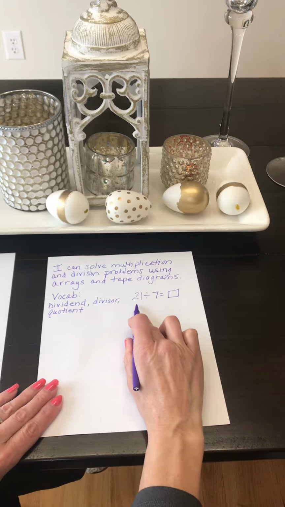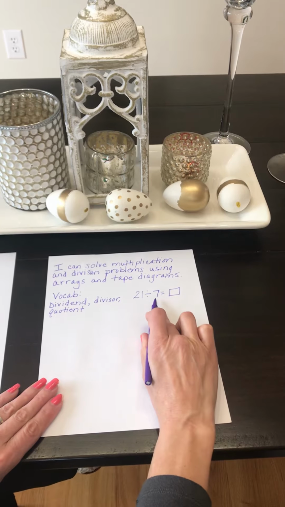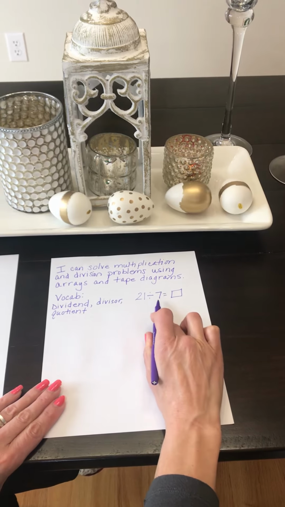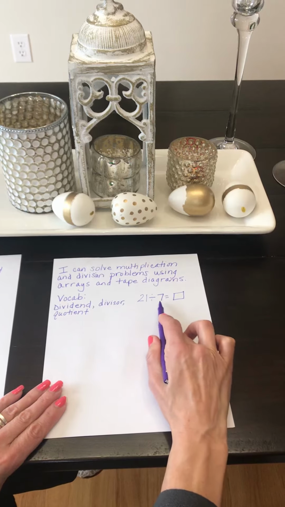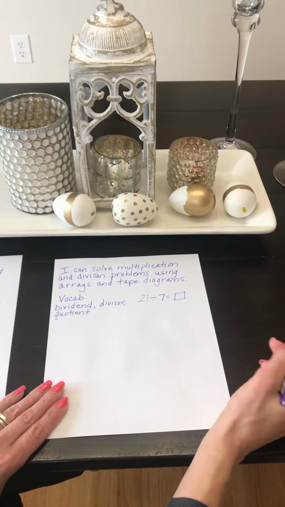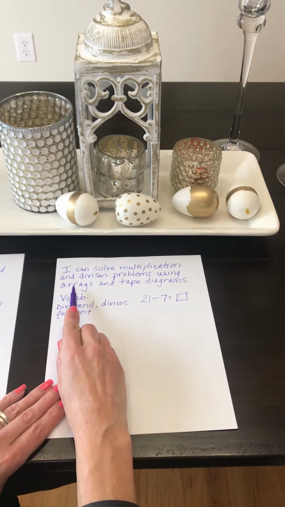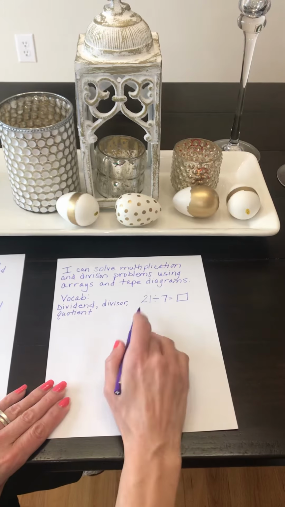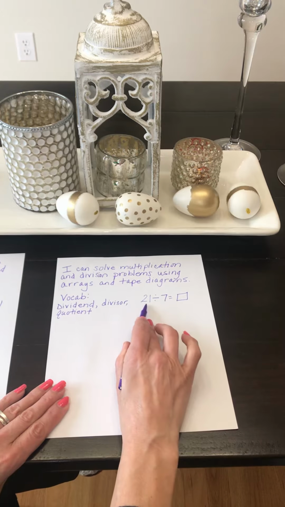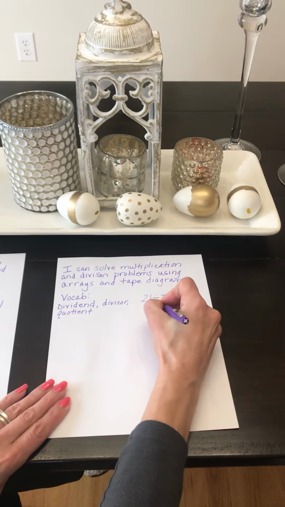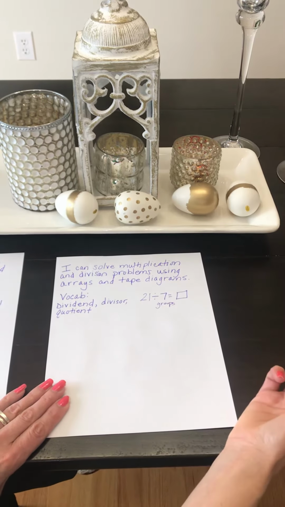So if we had 21 puppies, and we were going to divide those into 7 equal groups. We have 7 families or 7 homes that want to share those puppies equally. How many puppies would each person get? So 21 divided by 7 equals what? First thing we're going to do is tackle that array. An array is a model that we can use to solve the division problem. Only we're going to be starting with 21 altogether, and we know that we want to divide it into 7 equal groups. So we have 7 parts or 7 groups.